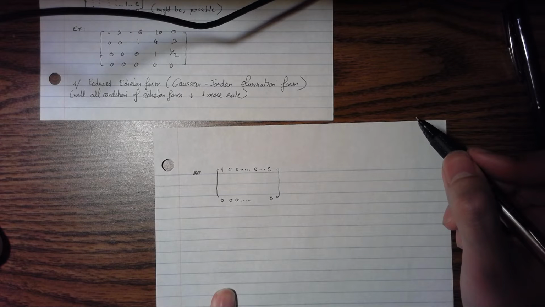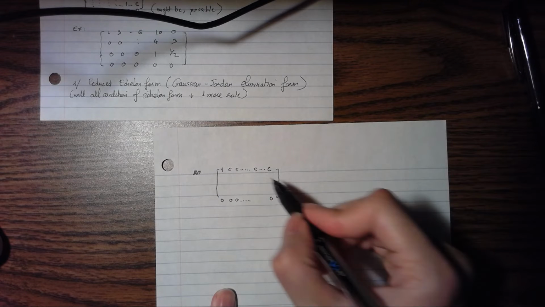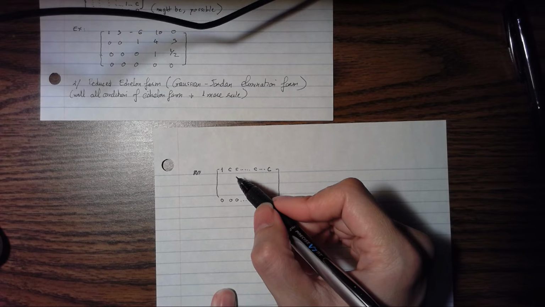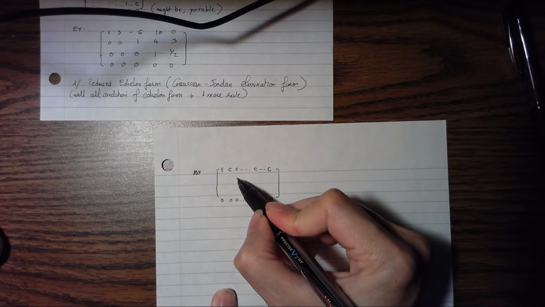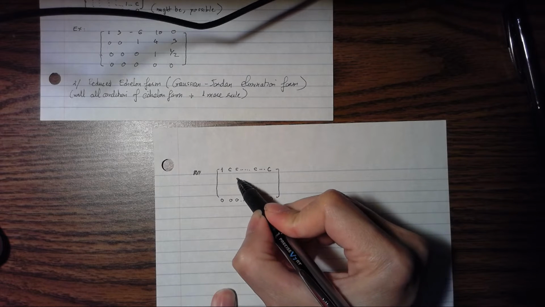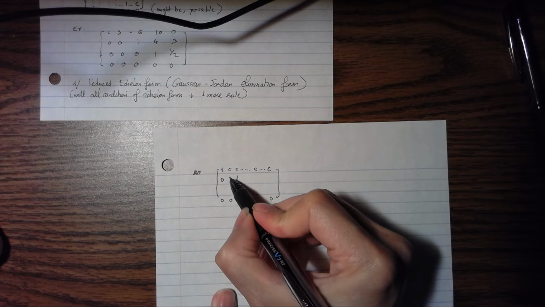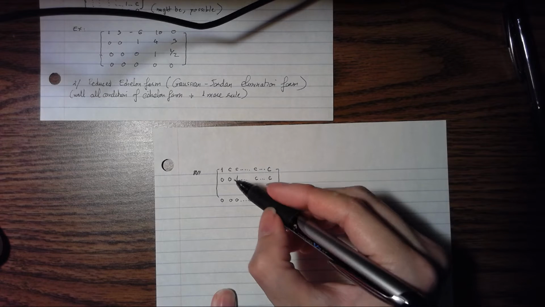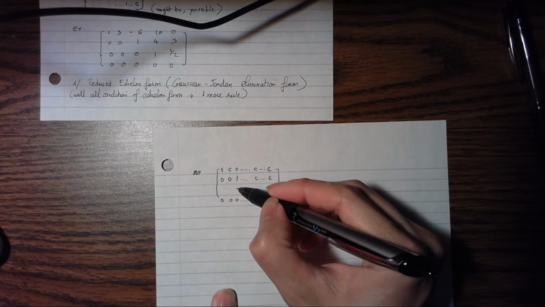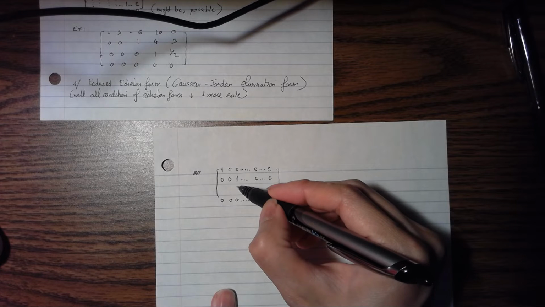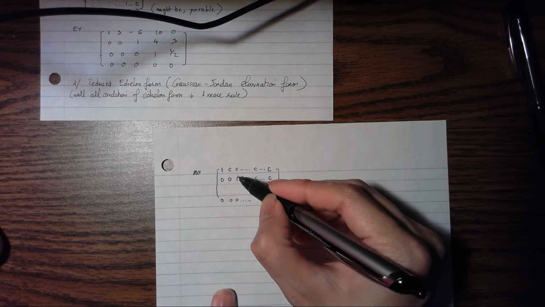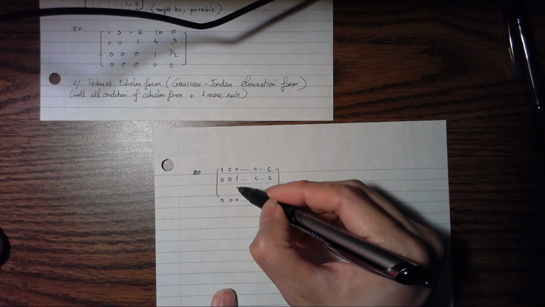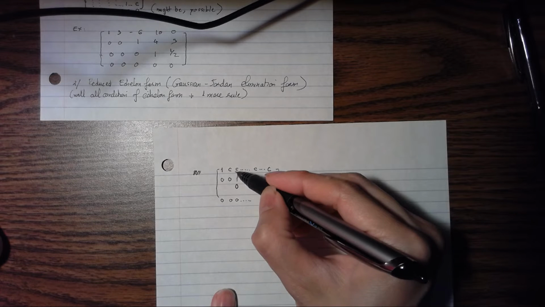That's the first. If you have 1 as the leading non-zero entry of the second row, okay, so 0, 0 here could be a constant here, then for the third row, the values right below and above that 1 must be 0. So this one must be 0.